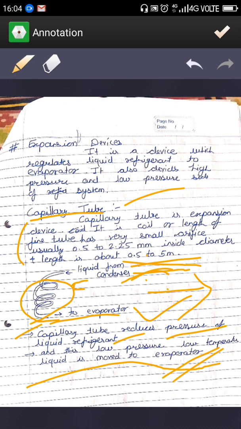It is used with small hermetic units such as room air conditioners, and its application extends up to a refrigeration capacity of 10 kilowatt. The usual form of capillary tube is installed in a refrigerating plant. One end of the capillary tube is connected to the filter and the other end is connected to the condenser. The other end is connected to the evaporator. The capillary tube reduces the pressure of refrigerant from high side pressure to low side pressure. Liquid refrigerant from the condenser enters the capillary tube as shown in the figure. Here you can see it.